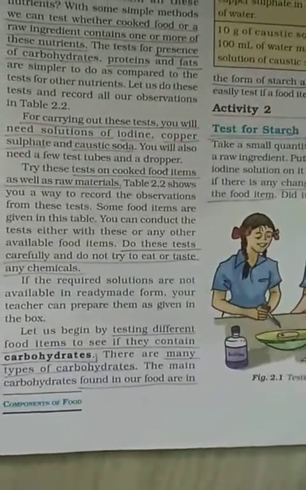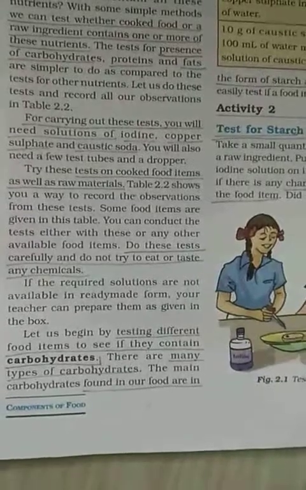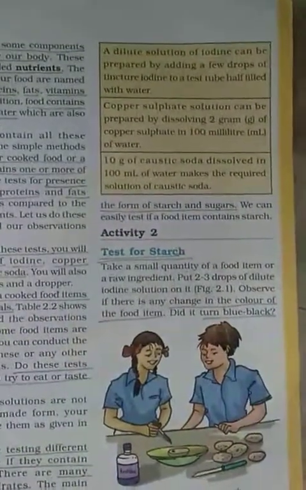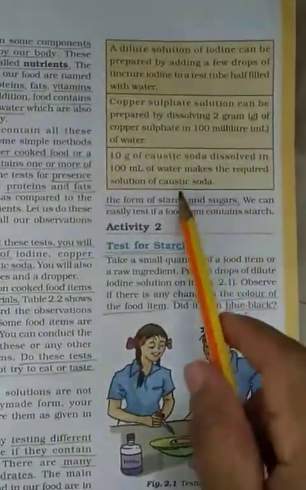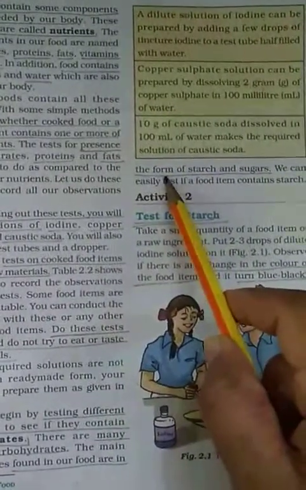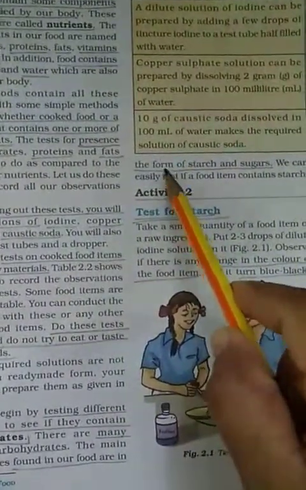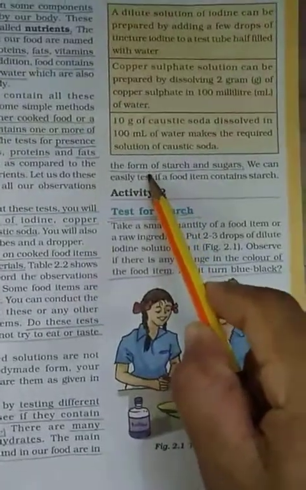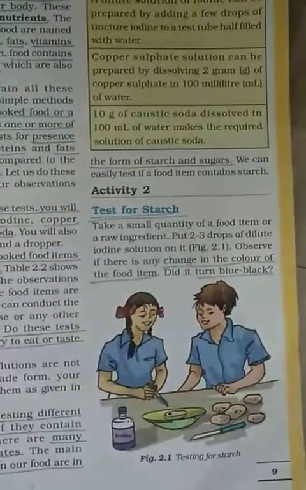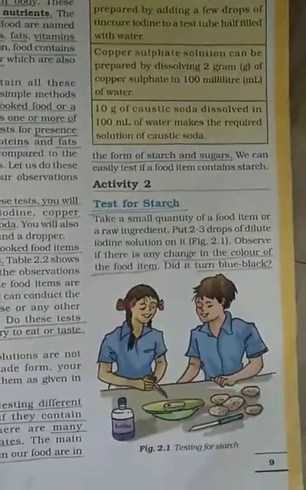Many types of carbohydrates are there. The main carbohydrates found in our food are in the form of starch and sugar. We can easily test if a food item contains starch.